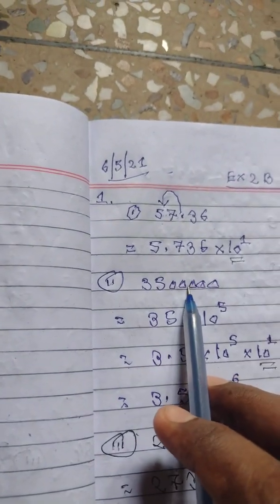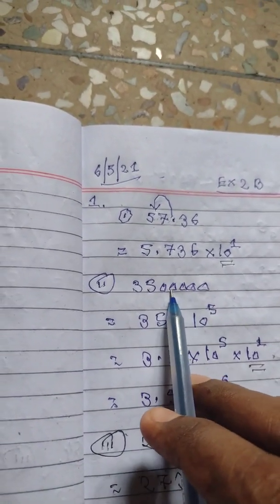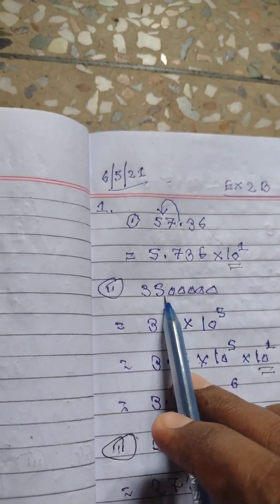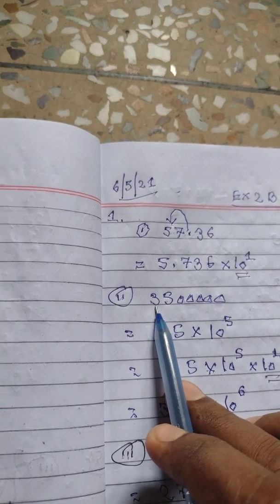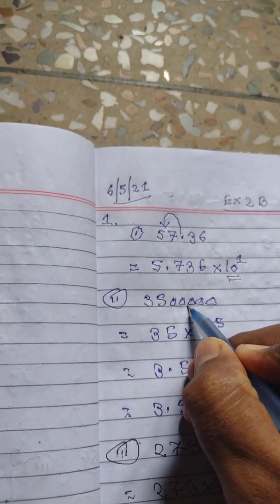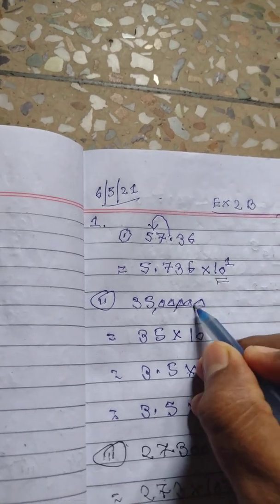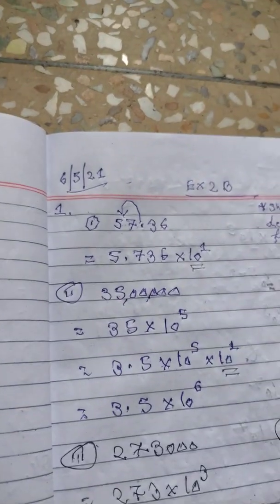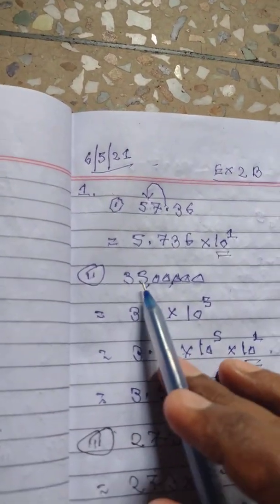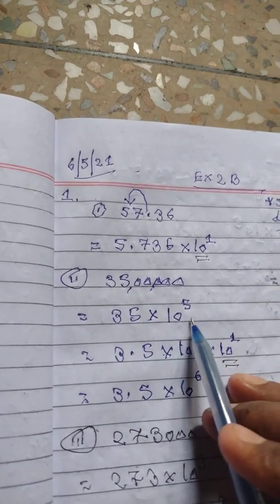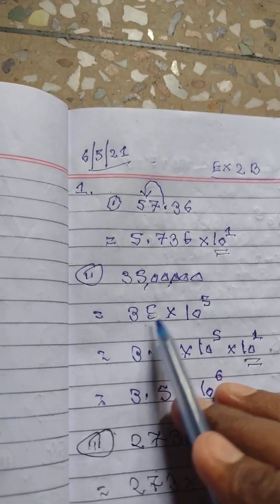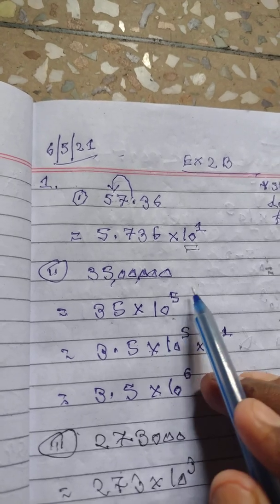35 into how many 0 are there? 1 2 3 4 5. Unit, 10, 100, 1000, 10,000, lakh, 10 lakh. Okay, so here it is 10 lakh, 35 lakh. Unit, 10, 100, 1000, 10,000, 35 lakh. Now first I separate the number and the zeros. So it is 35 and how many zeros are there? 10 to the power 5.